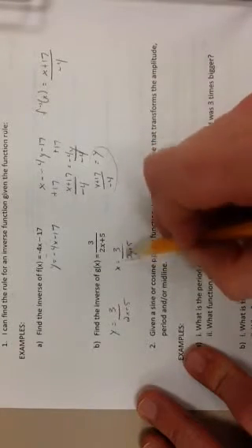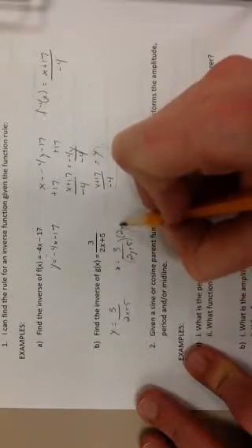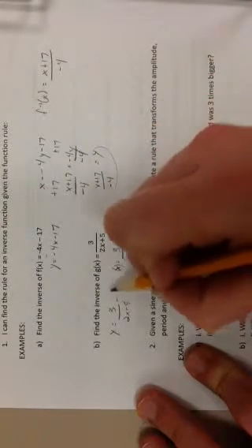And right now y is in the denominator. We need to undo this denominator. So 3 is being divided by 2y plus 5. So you undo that by multiplying by 2y plus 5. Notice I'm putting everything in parentheses, right? So multiply both sides by 2y plus 5. These cancel and you end up with 2y plus 5 in parentheses times x equals 3.